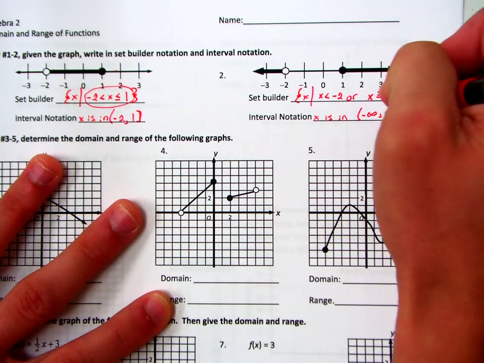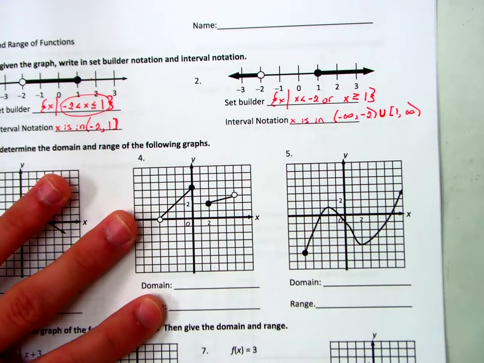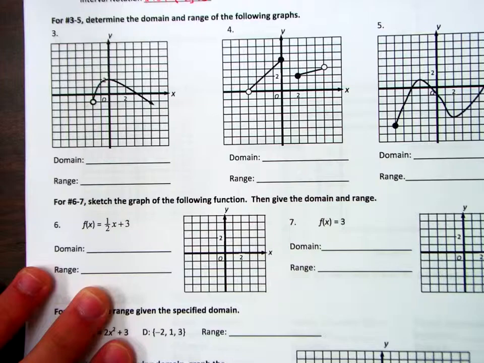And then to start the other one, you put a little u here that means union. It's a union symbol. And then it starts back up at 1, so that's a bracket starting at 1, and it goes to +infinity without touching it. Okay, so those are interval notation, set builder notation. I would familiarize yourself with those. You're going to see them on the test.